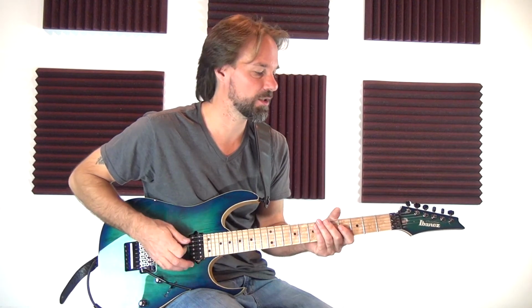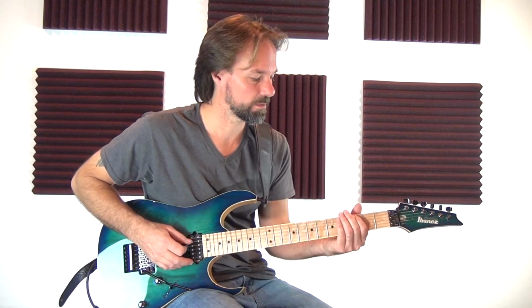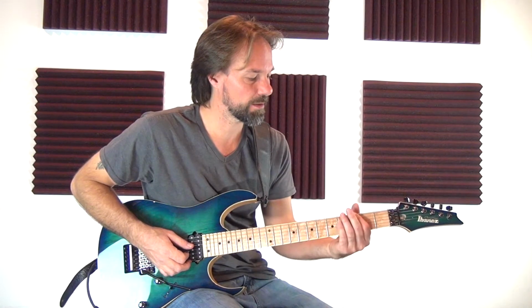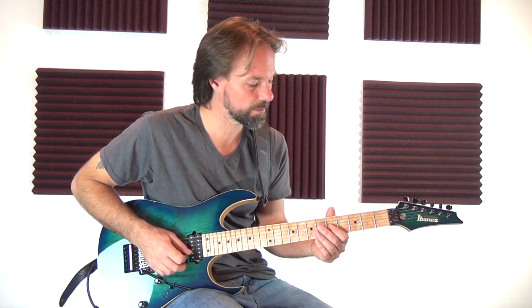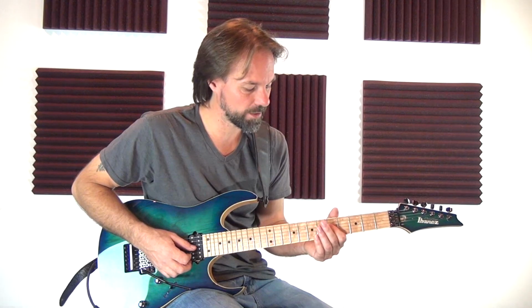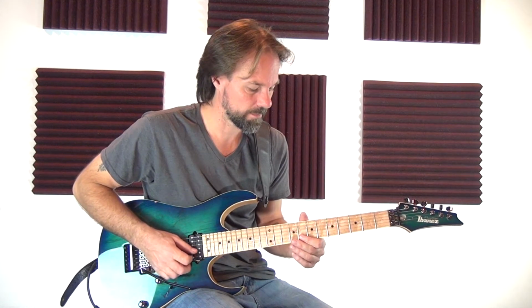Another exercise that you could do is just root note movement. So instead of playing the whole chord from C to G, you just play the root note. And you're going to find that when you move up in the octave, the movement is very much the same.